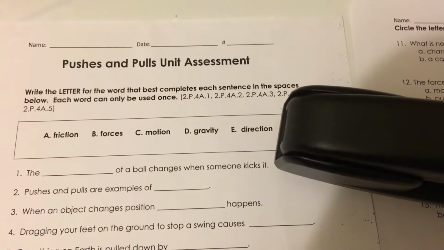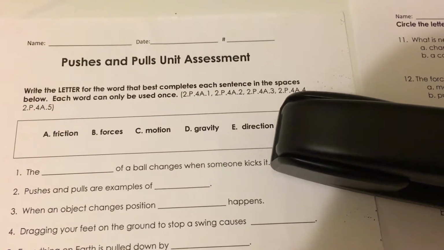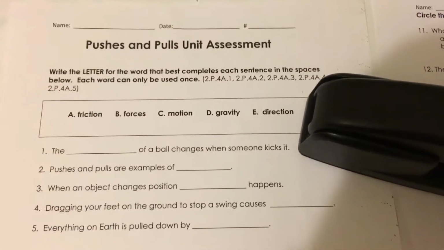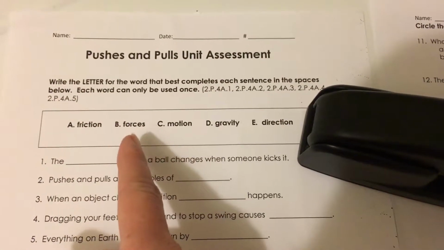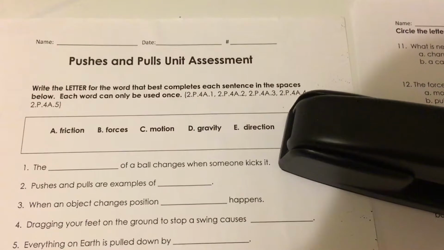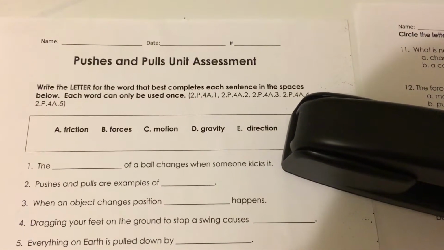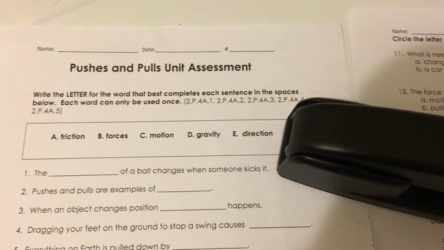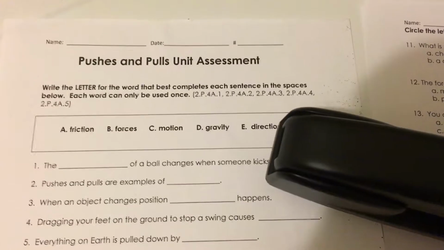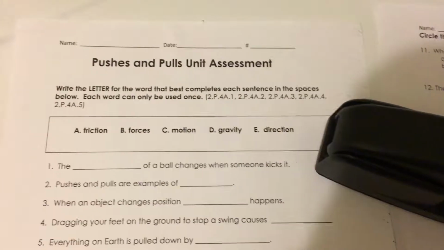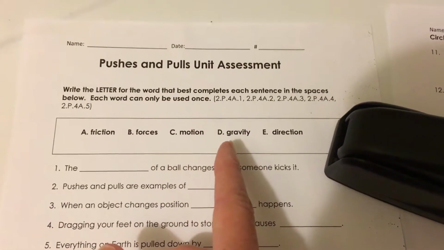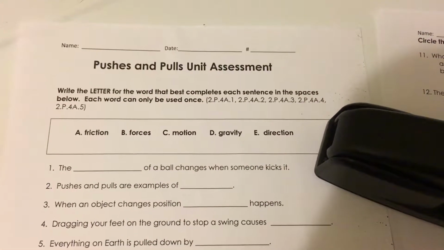Number 1. The blank of a ball changes when someone kicks it. Friction, forces, motion, gravity, or direction of a ball changes when someone kicks it. Number 2. Pushes and pulls are examples of friction, forces, motion, gravity, direction.